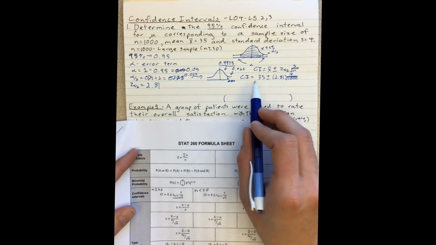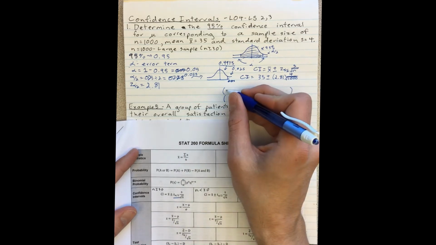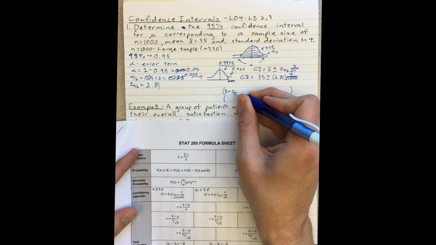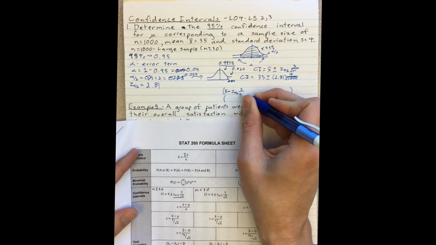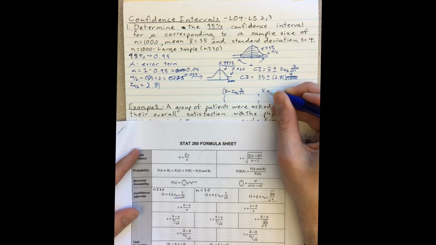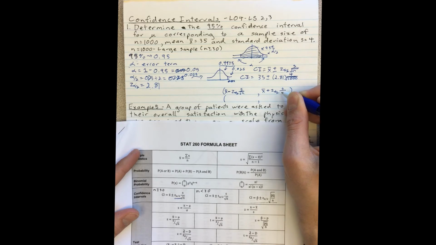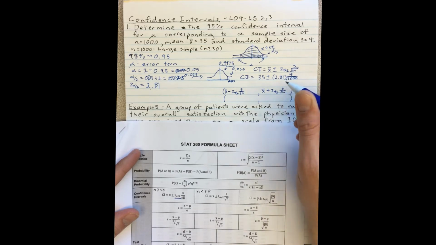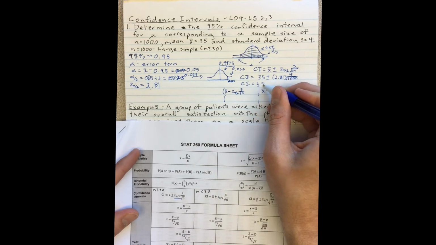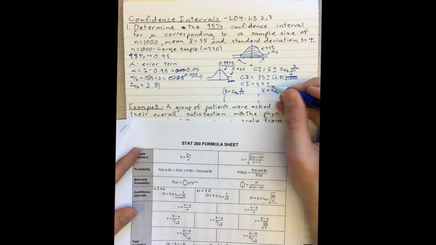Down here, this is going to be x bar minus z alpha over 2, s over the square root of n, and up here is going to be x bar plus z alpha over 2, s over the square root of n. When you're computing this, it's easier to compute this whole expression all together and then just add it and subtract it.